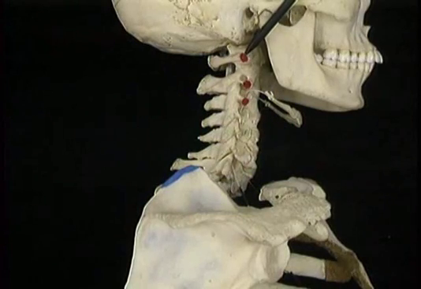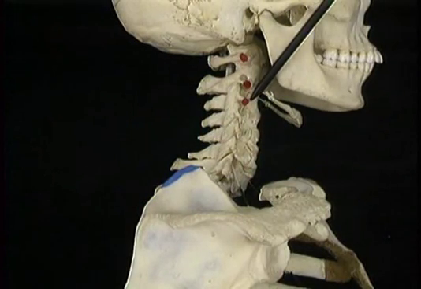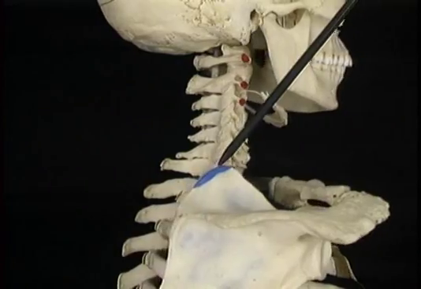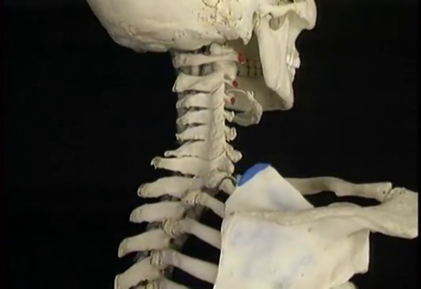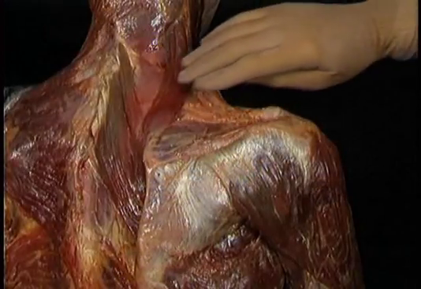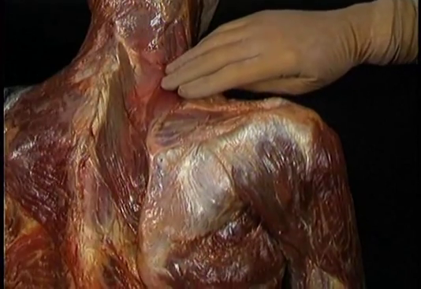Levator scapulae arises here on the outermost point of the first 3 cervical vertebrae. It inserts here on the upper medial corner of the scapula. Levator scapulae helps to elevate the scapula.